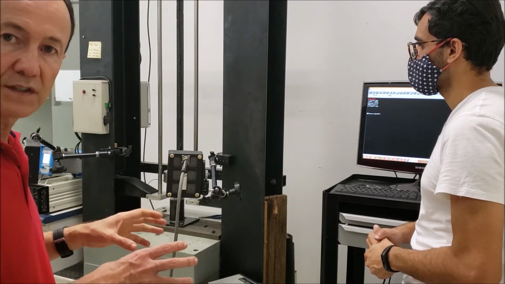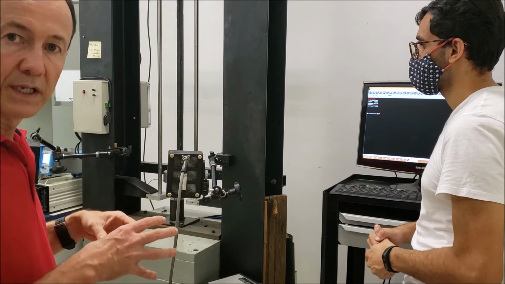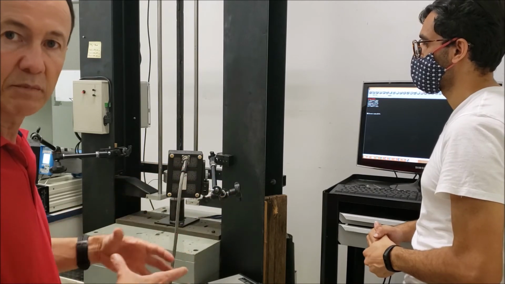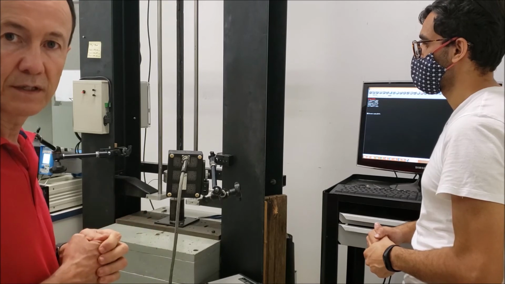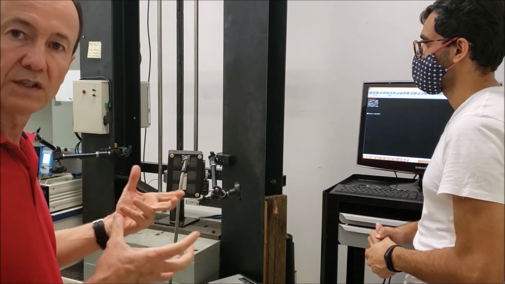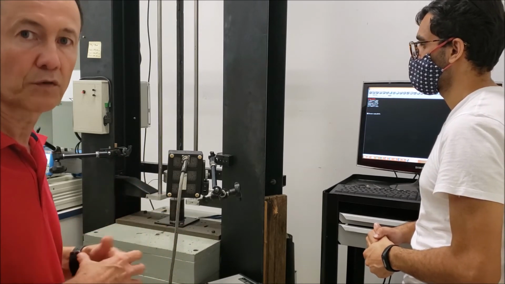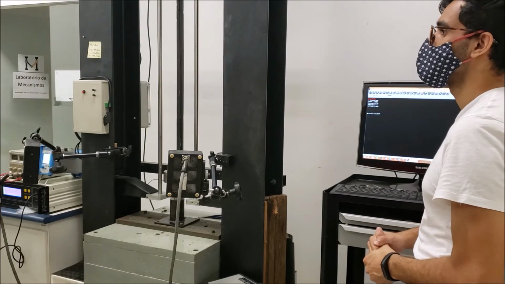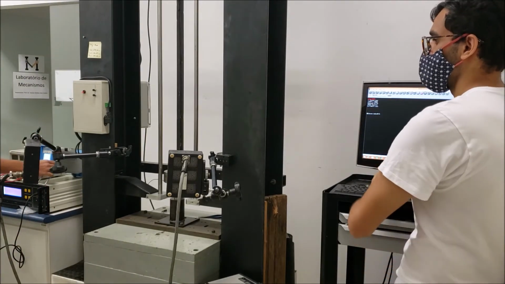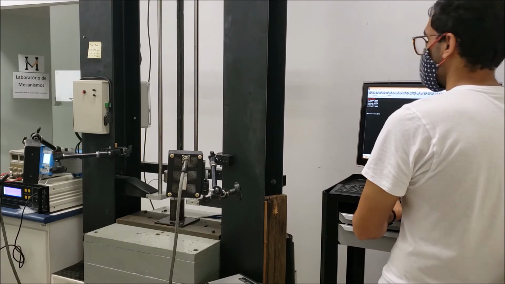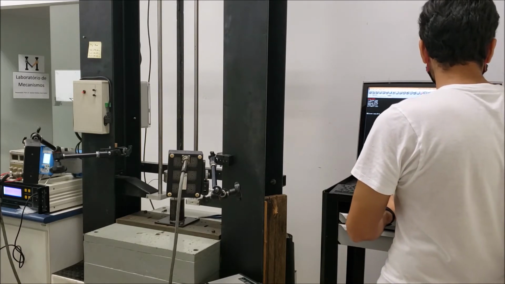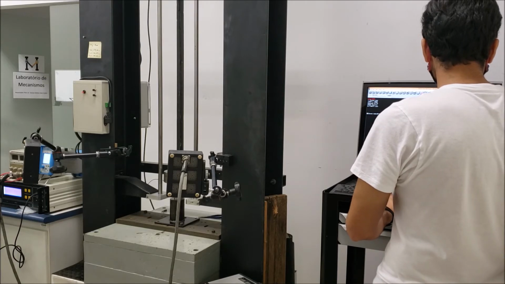The images we are going to collect, the film, is for us to see what happens, but we are not going to take qualitative measures of the image, although this would be possible with special softwares. So then Eric is setting the LabVIEW to be ready to collect the data.